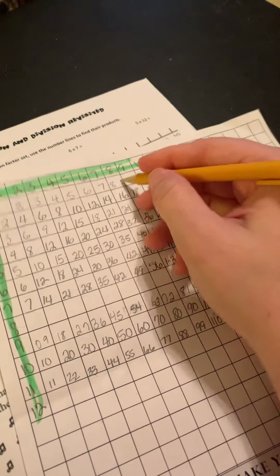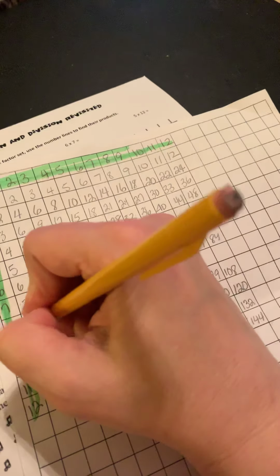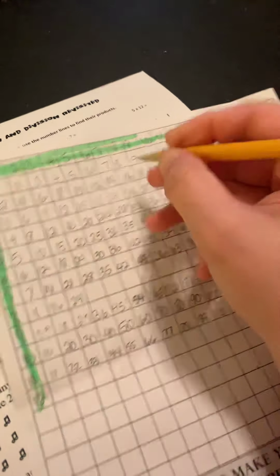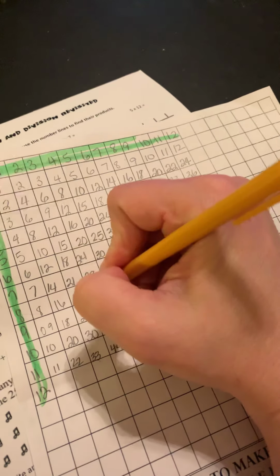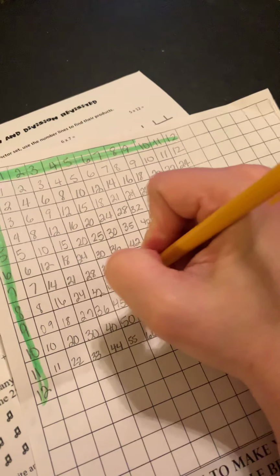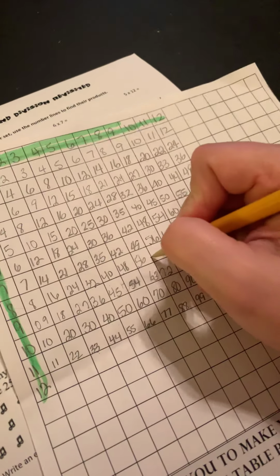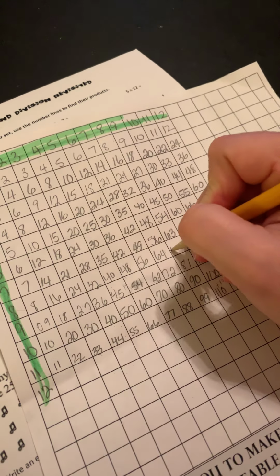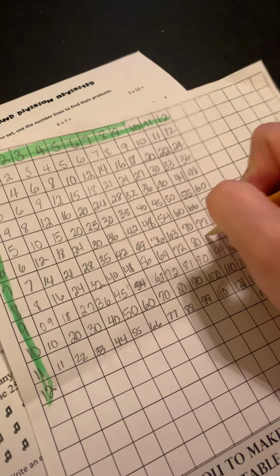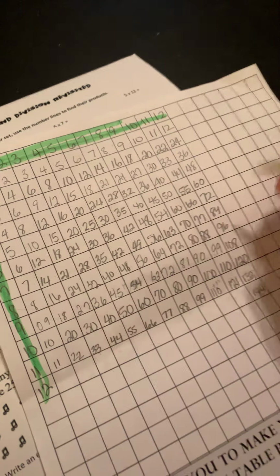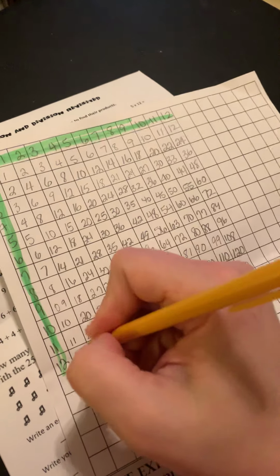The 8s, well, 8, 16, 24. 32, 40, 48. 56. And then I would use my fingers to keep counting. And plus 8. Plus 8. And then bam. And then 12s.